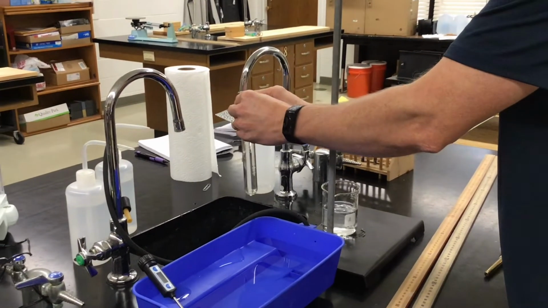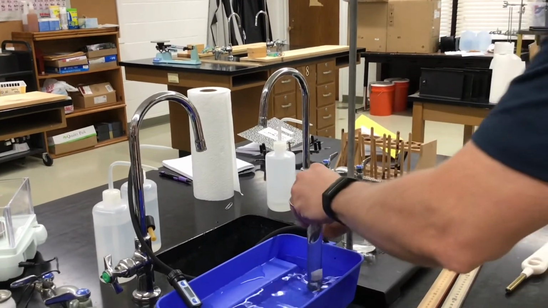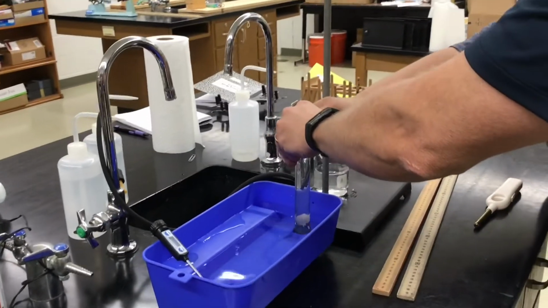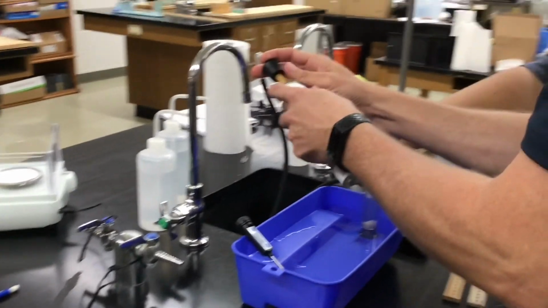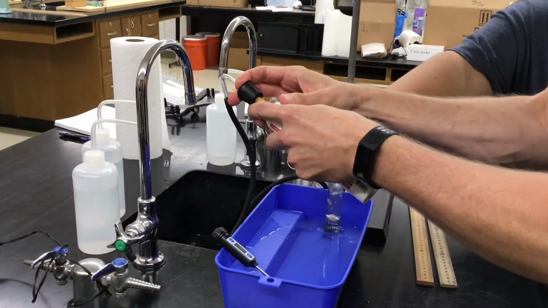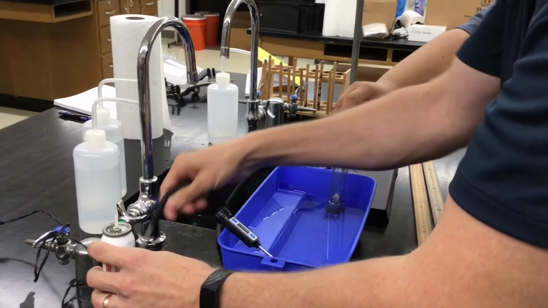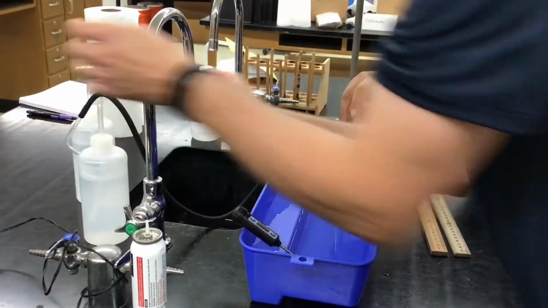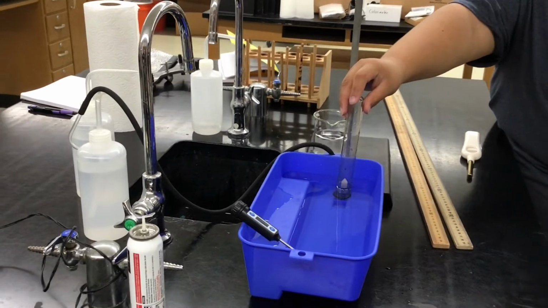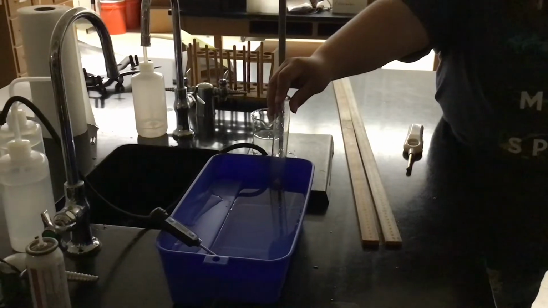Okay, for that part of the lab, I didn't want to ignite the butane, so I'm just going to hold that. Would you hold it for me? So I've got to add more gas, and I don't care about the mass or volume. I'm just going to get gas in there, okay? Hold that for a moment again. So we're going to keep that up so it doesn't drain out.